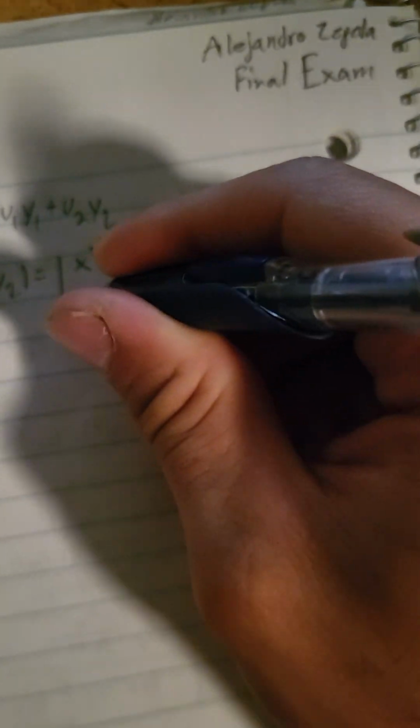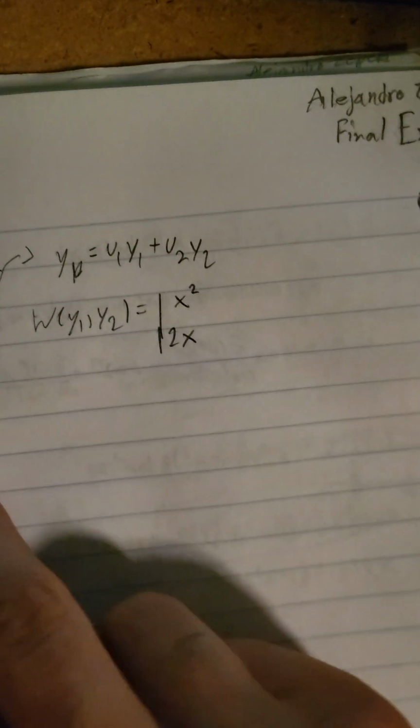To find that, we're going to need the Wronskian of y1 and y2, which is going to be, here's y1, so x squared, 2x, y2, so that's going to be a product rule. Well, first just the regular one, and then the product rule, 2x ln x plus the derivative of ln, which is 1 over x, so that will just be x.